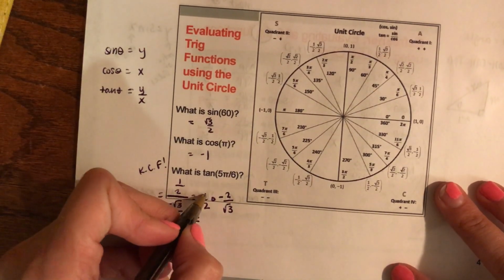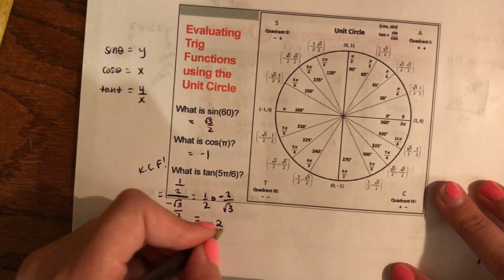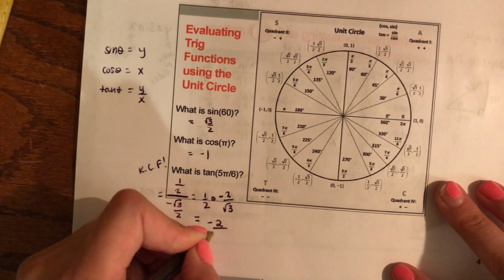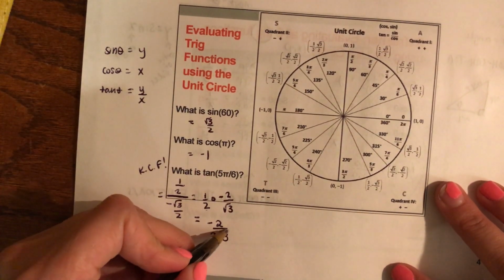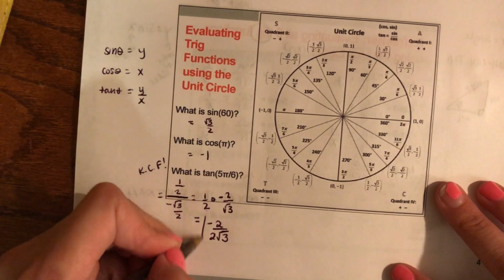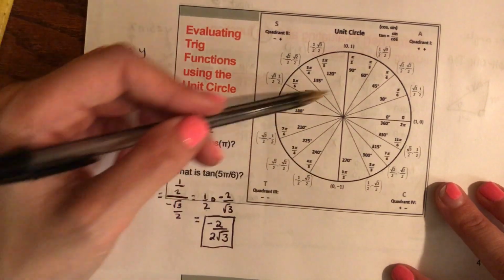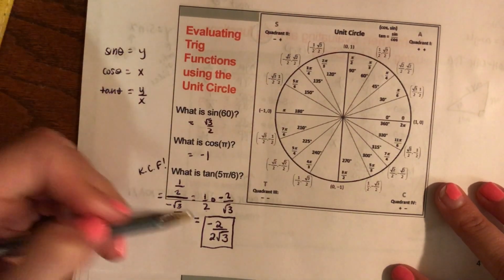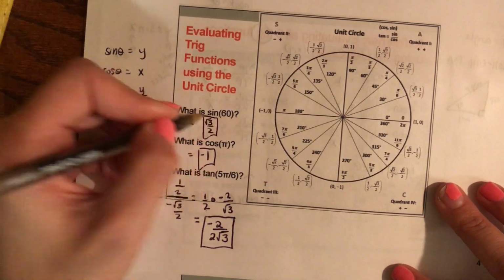And then you multiply across. 1 times -2 is -2 over 2 times √3 is 2√3. Now, typically, we don't like to have this radical in the denominator, but we're not going to focus on simplifying that right now because I'd prefer we just know how to evaluate trig functions using the unit circle, okay? And so we could stop here.